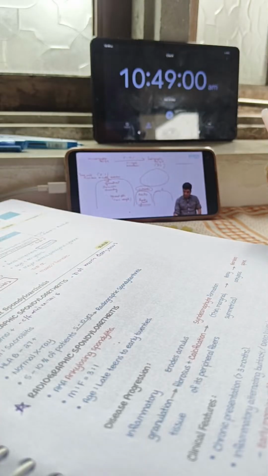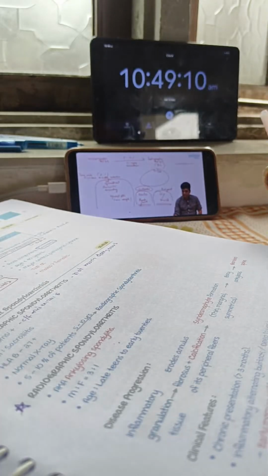Alongside with that, there will be root joint involvement. What are the root joints that you know? Hip and shoulder. So don't call it peripheral. They are called the root joints. So hip and shoulder arthritis. Correct. Along with that, the extra-articular manifestations. The more common extra-articular manifestation is anterior uveitis. Then you can have lung involvement, cardiac involvement, renal involvement.